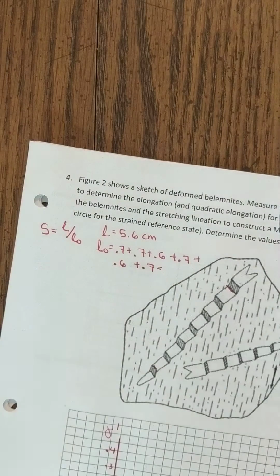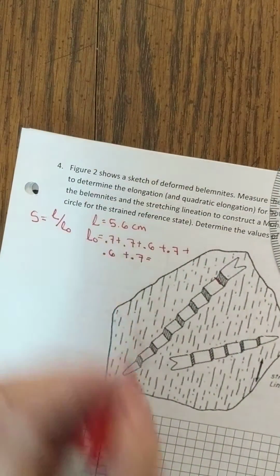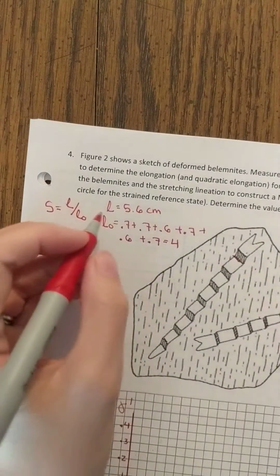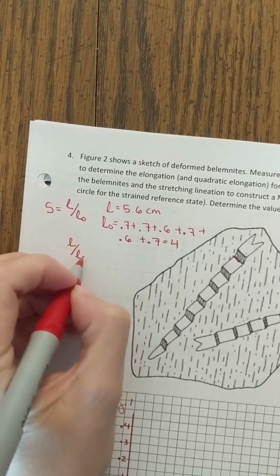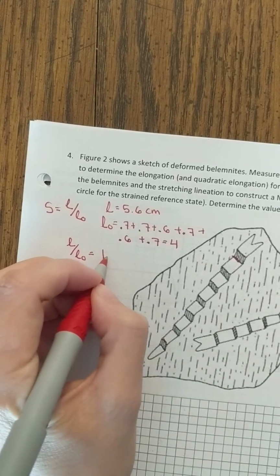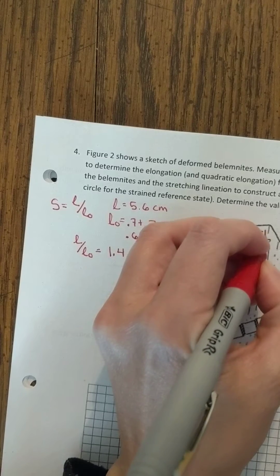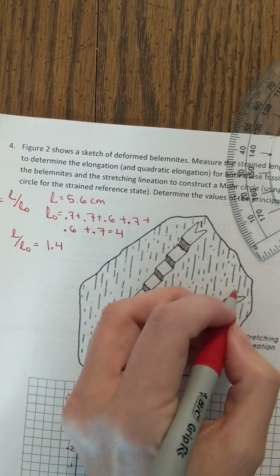When we enter that all together, it gives us 4. So L divided by L naught is equal to 1.4. This is for what we're defining as our 1. This one is going to be our 2.